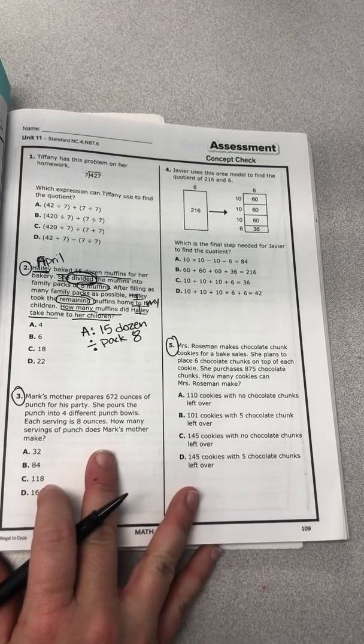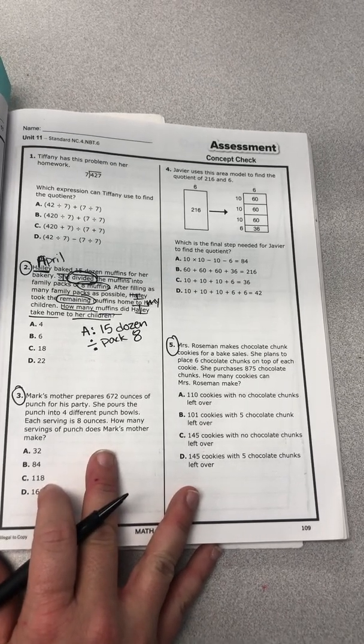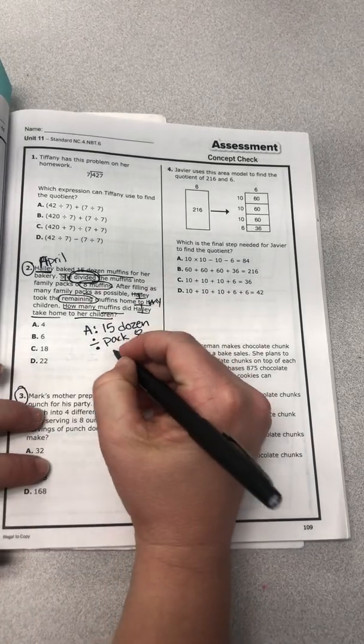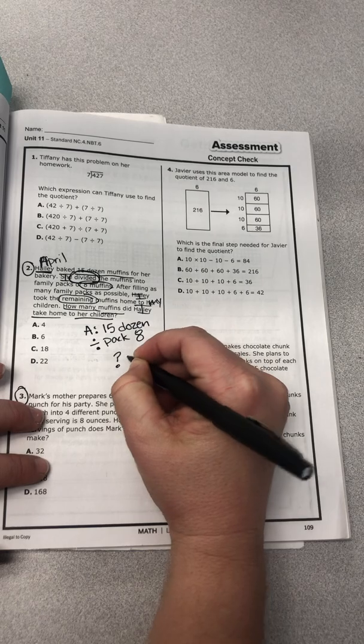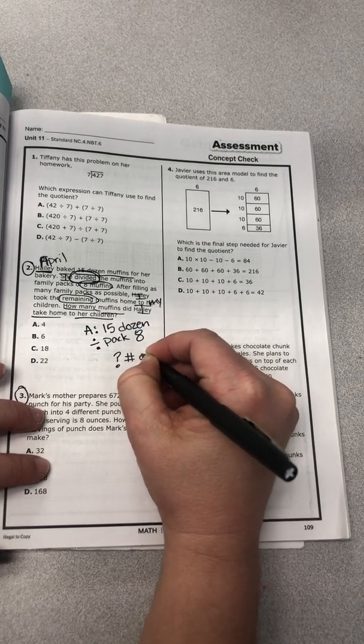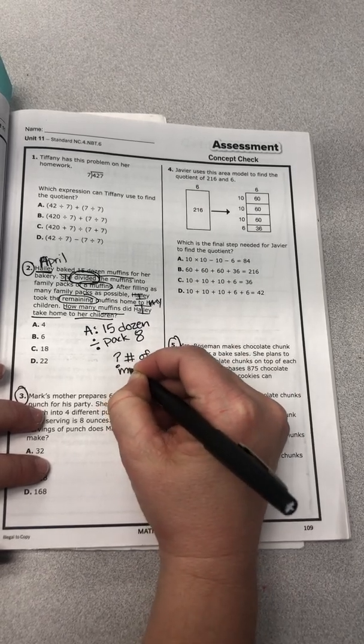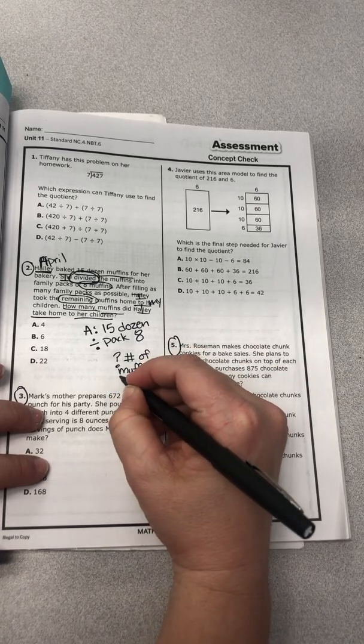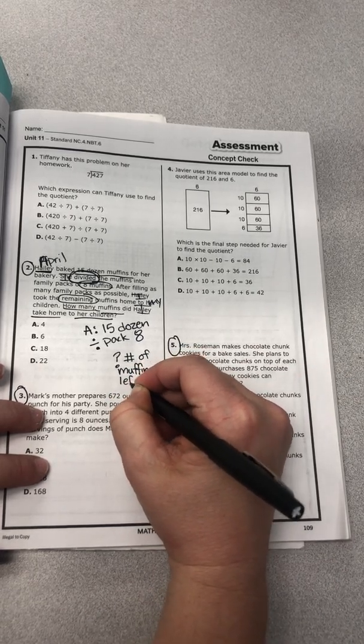All right. What else? And then what's the question asking? The question's asking the number of muffins left over or not in a pack. Left over.